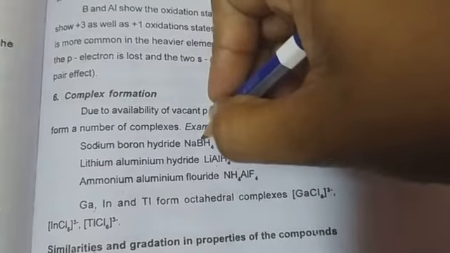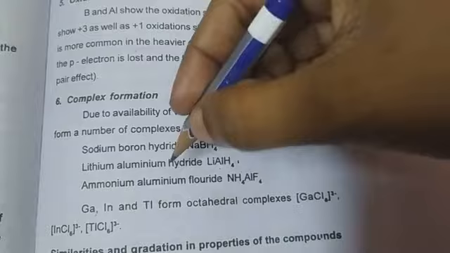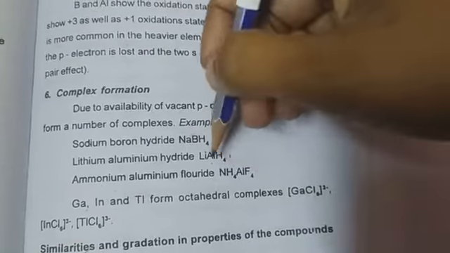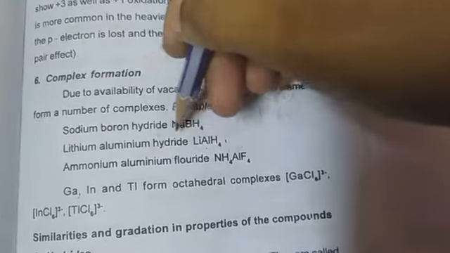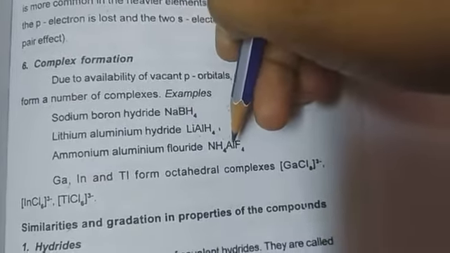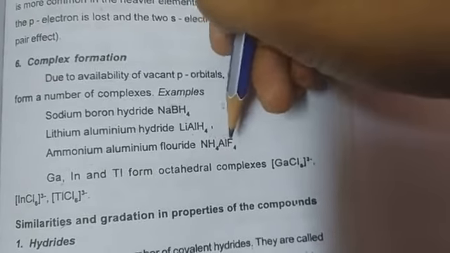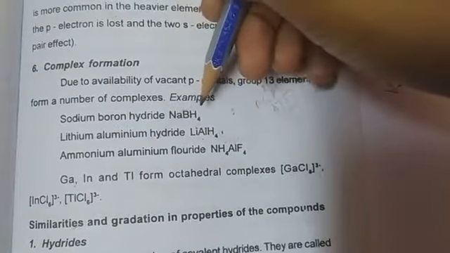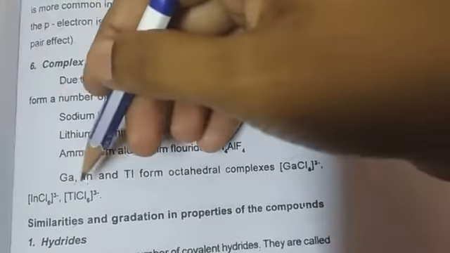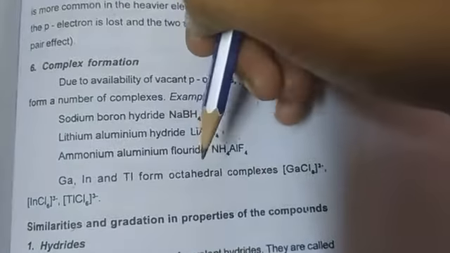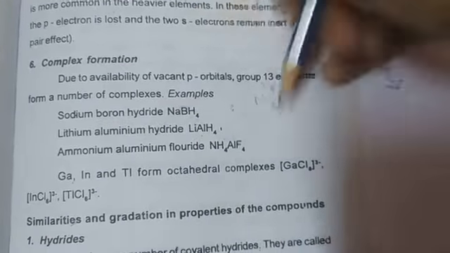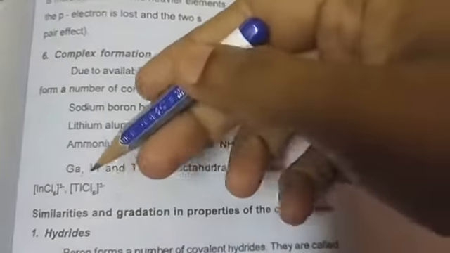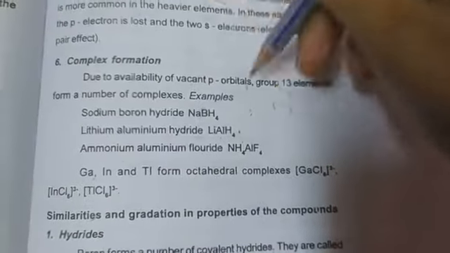For example, boron forms a complex like sodium borohydride. Similarly, aluminum forms the hydride, for example lithium aluminum hydride. Aluminum also forms a complex with ammonia and fluorine, for example ammonium aluminum fluoride. Like boron and aluminum, gallium, indium, and thallium also form octahedral complexes. For example, hexachlorogallate, hexachloroindate, hexachlorothallate. So these are the complexes.